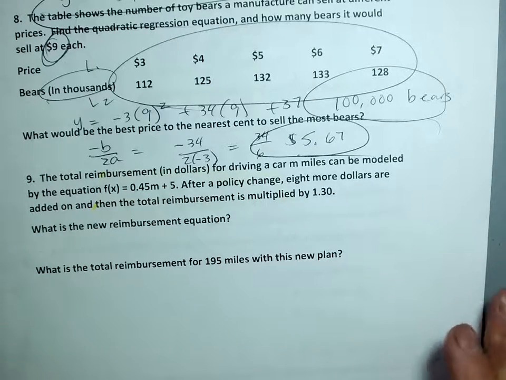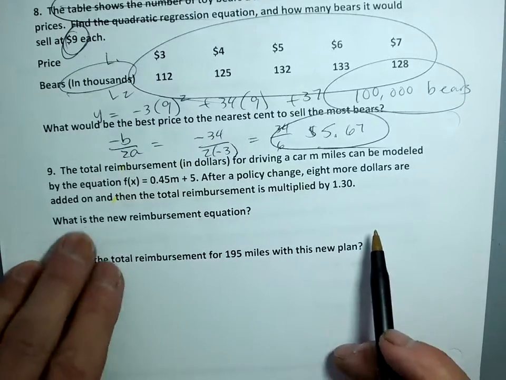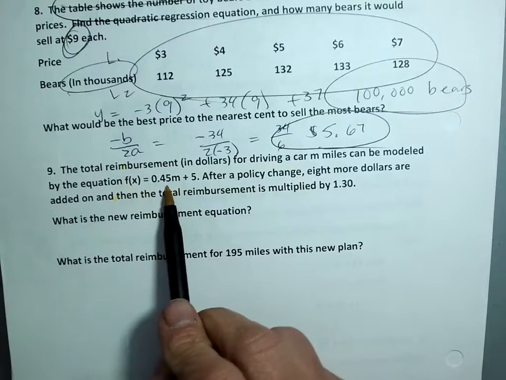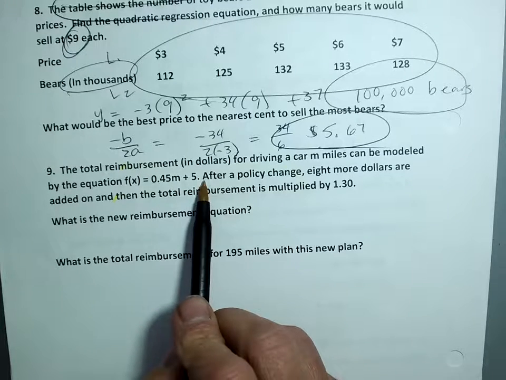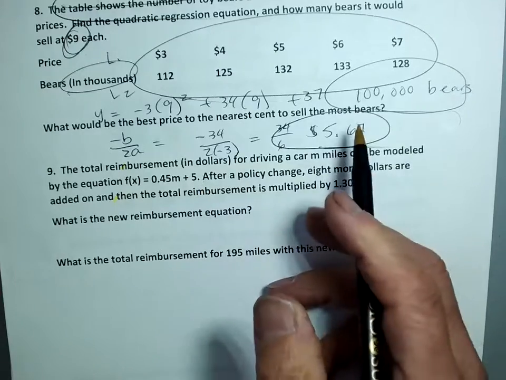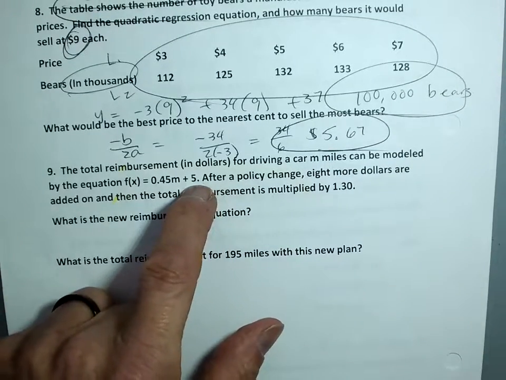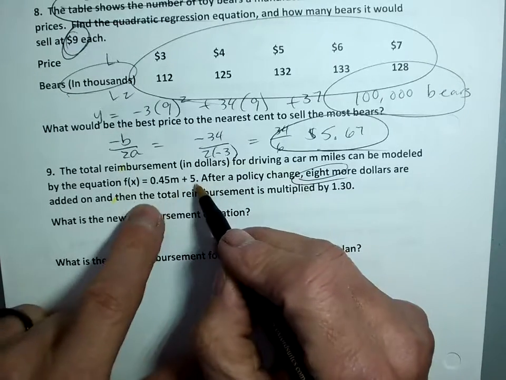All right, number 9. This one's not hard. Okay, number 9 is not bad. So, we've got a car company, and what happens when you rent from us is it's going to be $0.45 a mile plus $5 for a cleaning fee, okay? But we're not making any money. We're going to up the prices because this is way too low. The price of maintenance is killing us, right? So the first thing we do is charge $8 more because people are leaving their cars a mess.